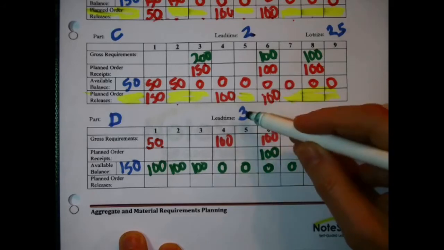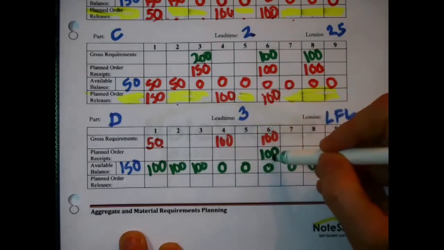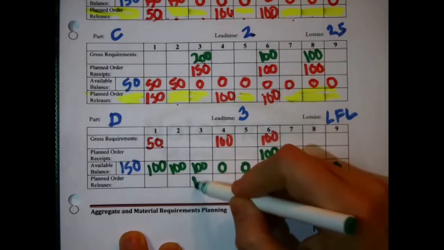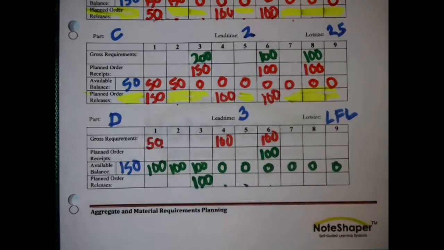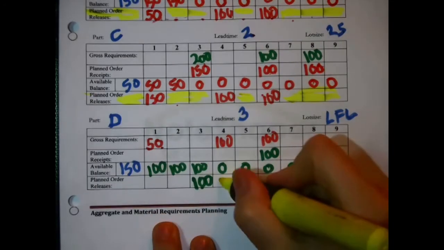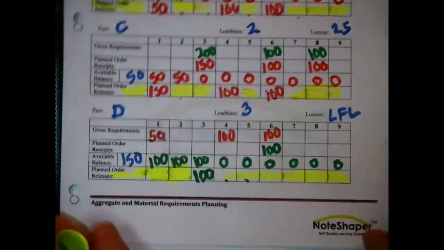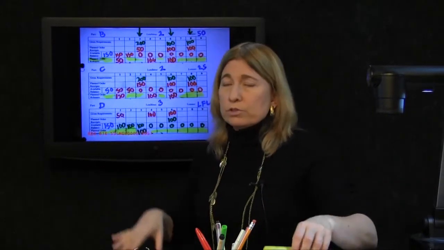Check the lead time, 3. Drop down to the bottom line, 1, 2, 3. Note to self, need to order 100 of Part D in the 3rd week. There, now we have a plan. Now we have a plan, although what we have here is just the completed records.